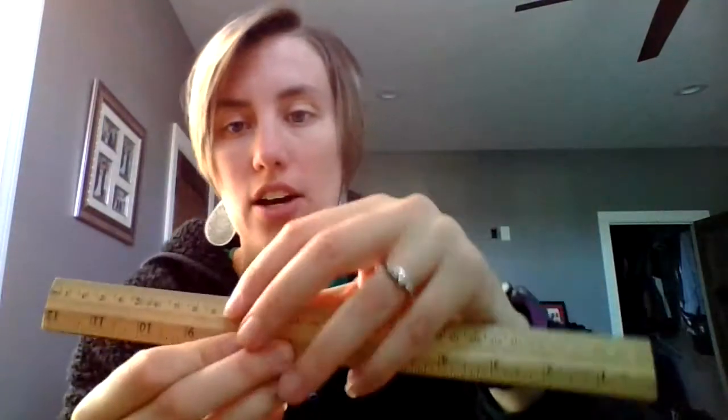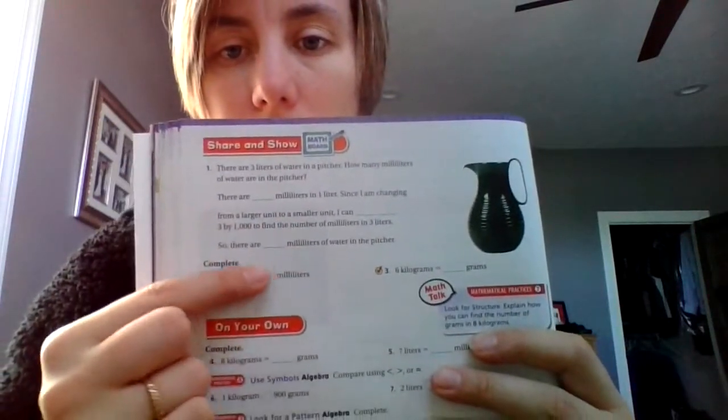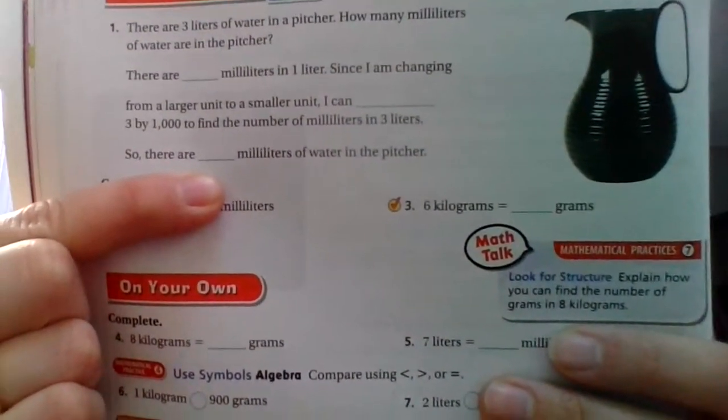The reason we're multiplying to get to the smaller unit is because there are more units in, let's just use meters for example. Here is your decameter. There are 10 centimeters in your decameter, decimeter, whatever. There are 100 millimeters in your decimeter, okay? And so, because the units are smaller, there are more of them. And so we're multiplying, okay? So there are 3,000 milliliters of water in the pitcher, okay?